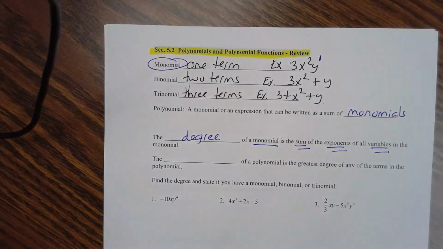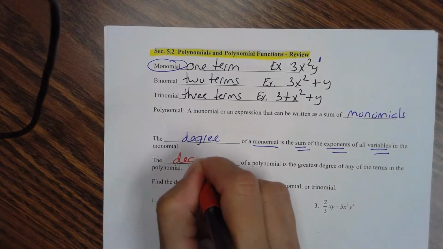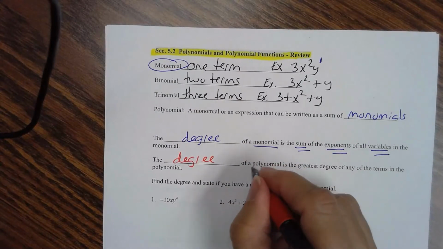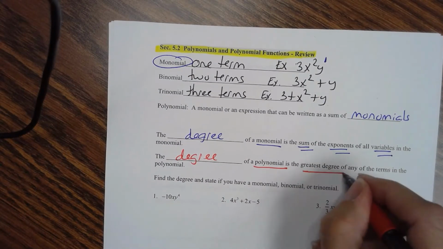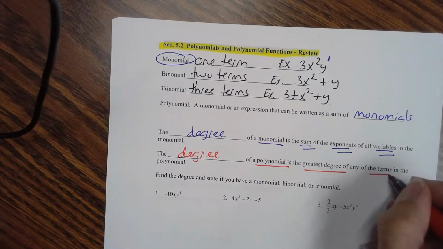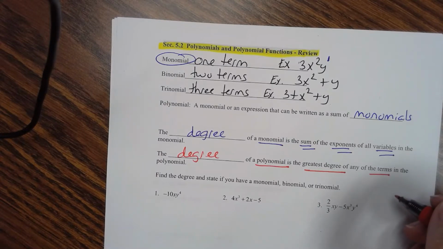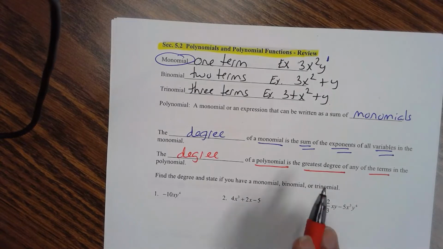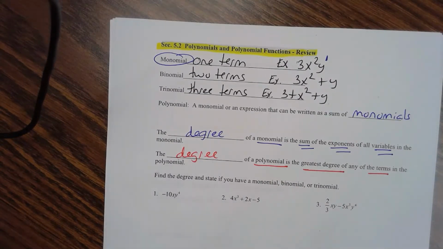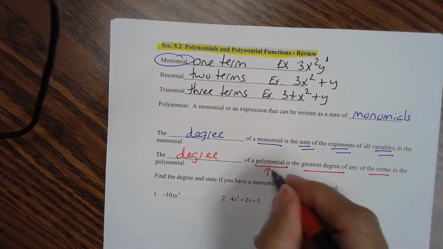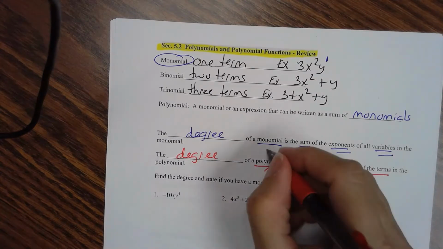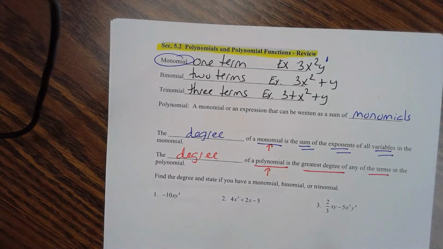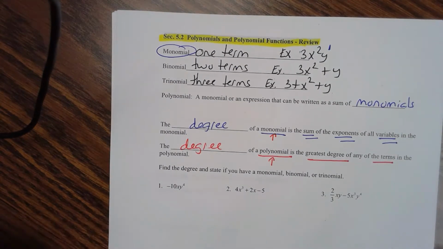Now, this is different. The degree of a polynomial is the greatest degree of any of the terms in the polynomial. So that means we find the degree of each monomial and we pick the highest, and that's going to be the degree of the polynomial. So we have something called the degree of a monomial and something called the degree of a polynomial.